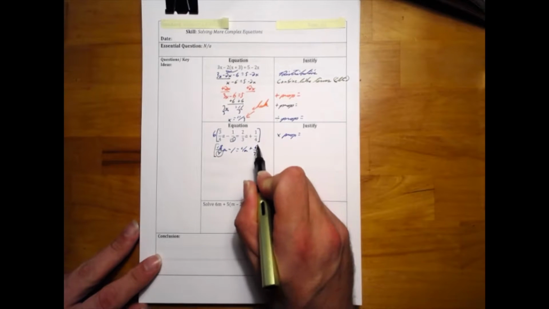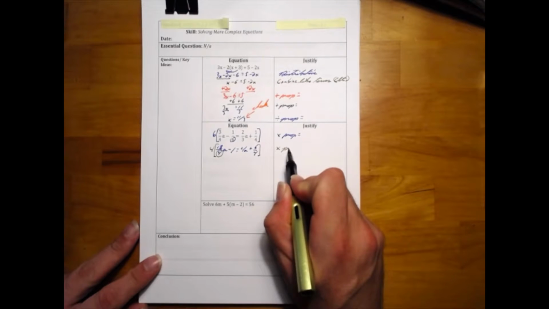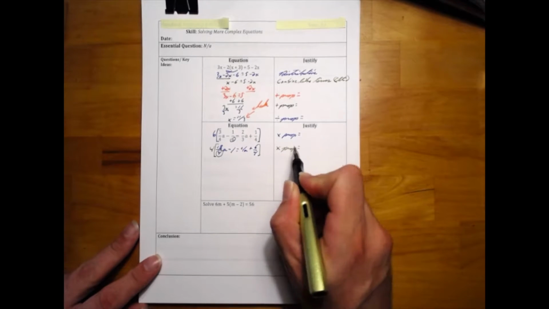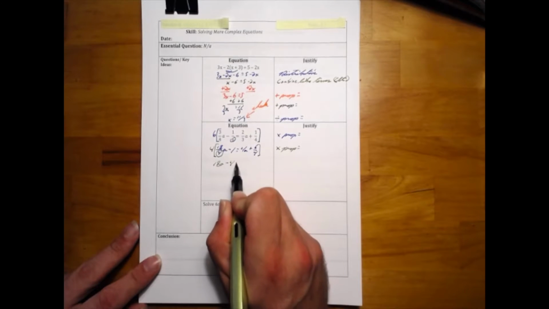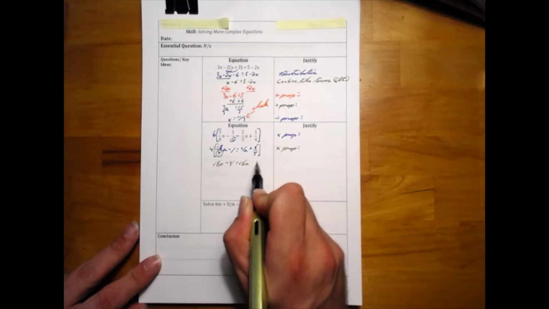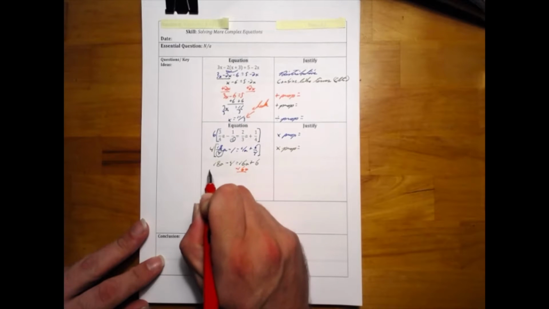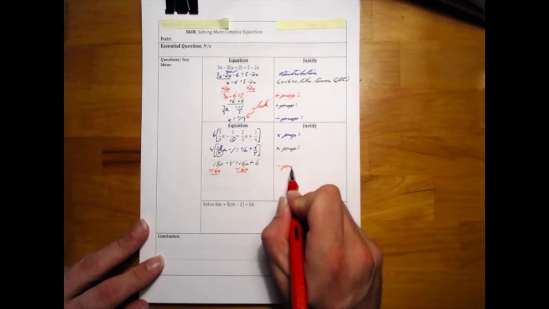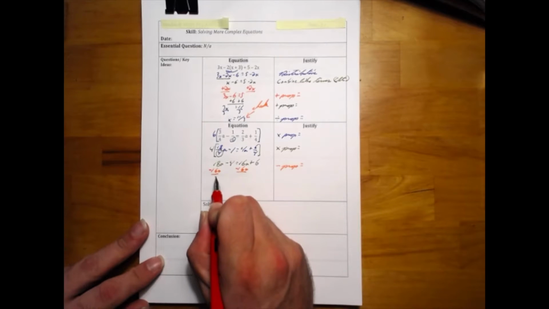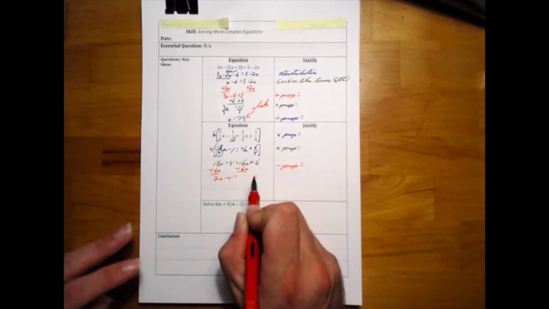Now I'm going to repeat this step to get rid of the next denominator by multiplying the entire equation by the number 4, again using the multiplication property of equality. The new equation is 18a minus 4 is equal to 16a plus 6. This brings us to our 4 steps from the last lesson. I'm going to move the small a, so subtracting 16a from both sides, the subtraction property of equality, I'm going to get 2a minus 4 is equal to 6.